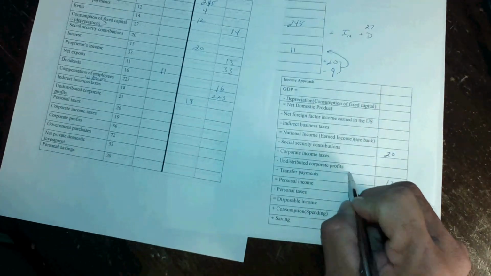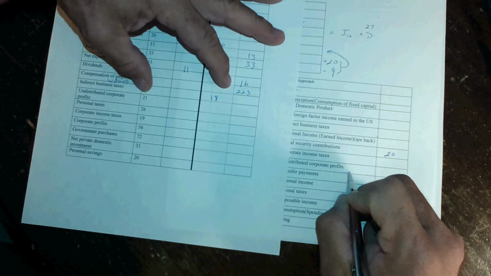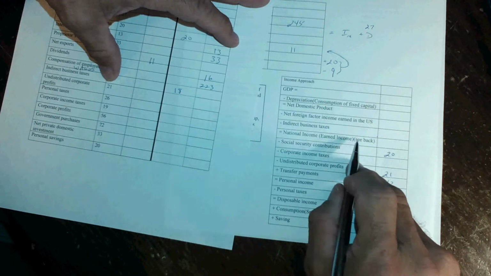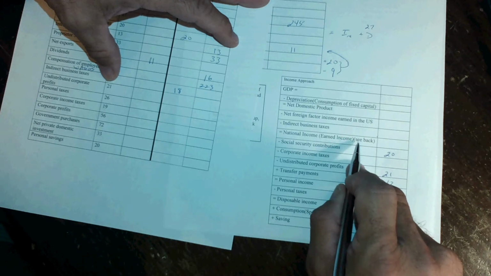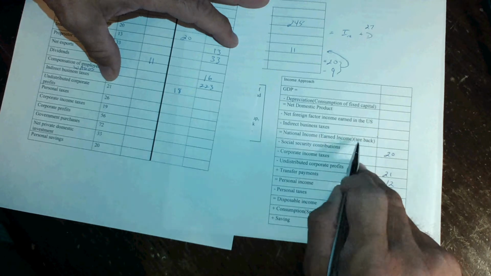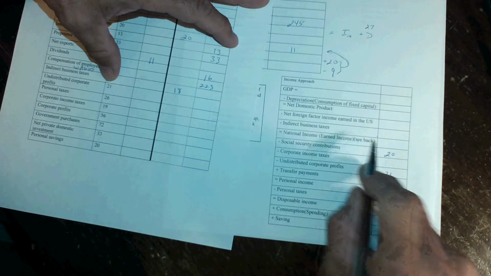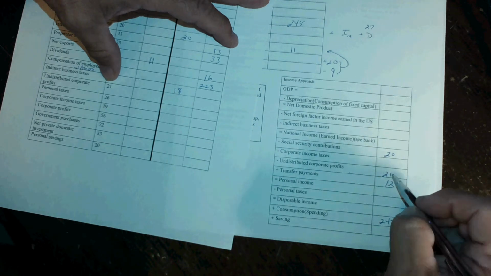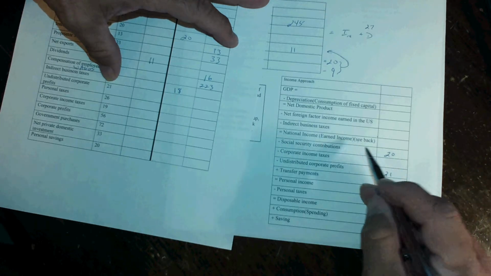All right. Undistributed corporate profits. No. Yes. Undistributed corporate profits of 21. Now, this is earned income, money earned by the four factors of production: land, labor, capital, and entrepreneurship. But just because the company makes that much money doesn't mean you're eventually going to collect it as income, because the company may keep it to grow the company, to make the company stronger and more profitable.